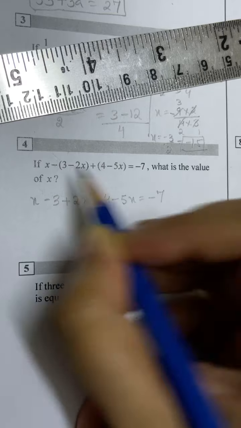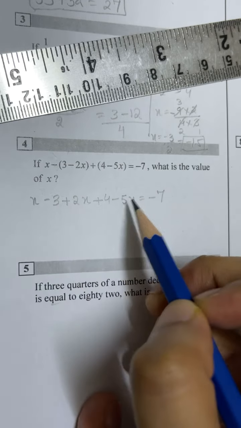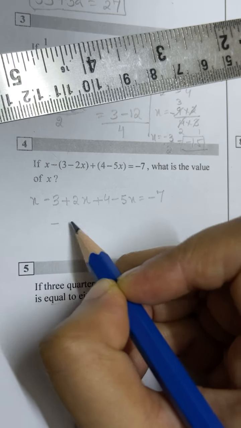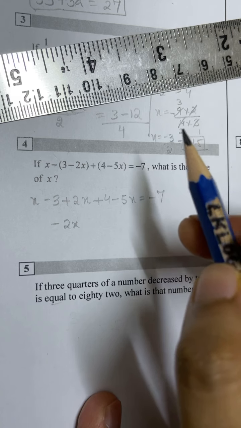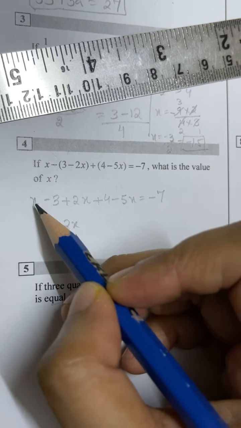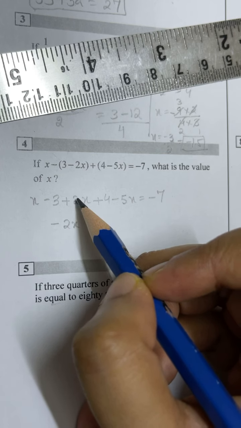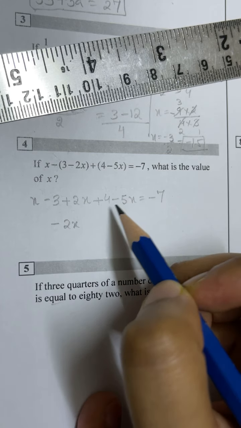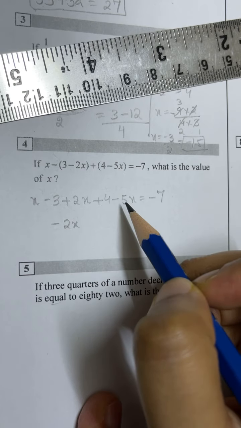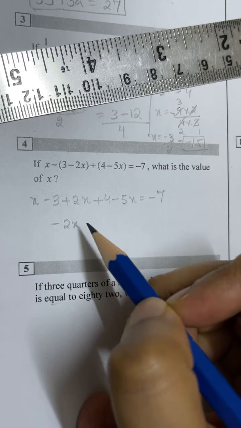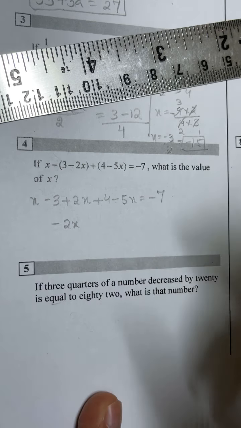And now I can simply find the value of x. 2x plus x is 3x. 3x minus 5x will give me negative 2x. Greater number sign, very careful. That's one error everybody makes. x plus 2x is 3x, plus 3x minus 5x. So you are going to subtract. 5 minus 3 is 2, but you're going to take the greater number's sign. That's where one more error people make.